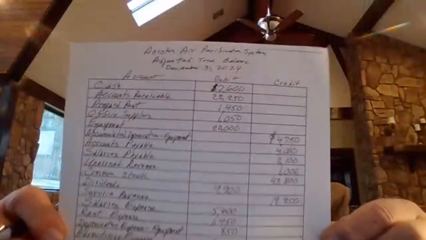Credits, not as many to add up. So 4,750 plus 4,000 plus 2,100, plus 1,000, plus 43,800 for the stock, and 19,950 for the service revenue, and 75,600. So the debits and the credits equal. And that's the trial balance.